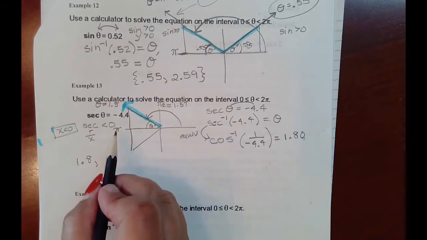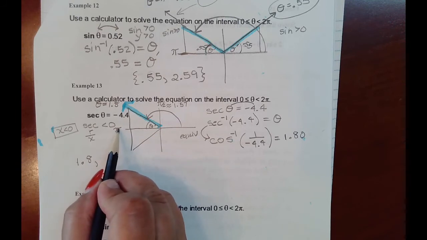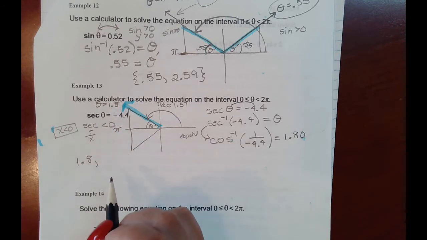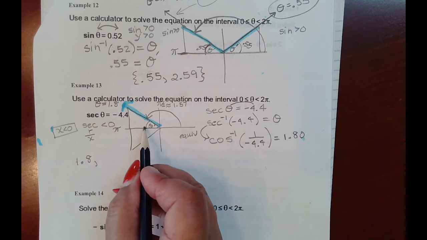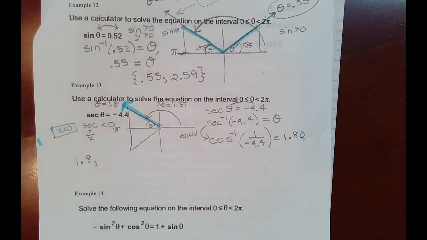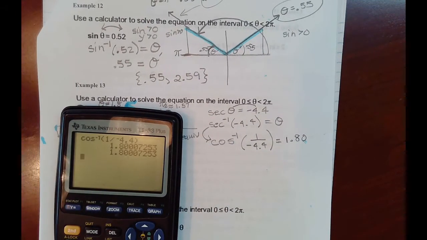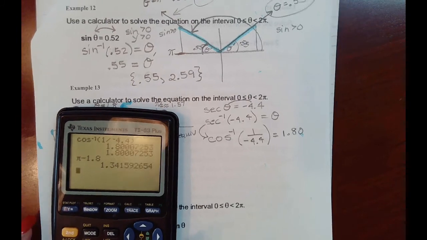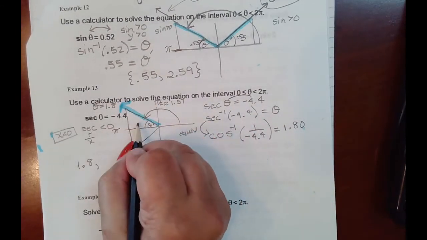Okay, so let's see. This is the 1 pi location. 1 pi minus 1.8 would give you the leftover between pi and 1.8. So I'm going to go see what the reference angle is. Second function pi minus 1.8. That is a reference angle of 1.34.